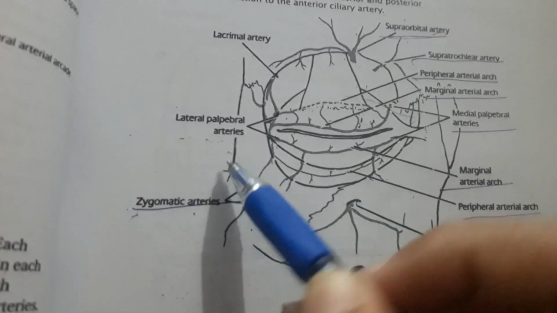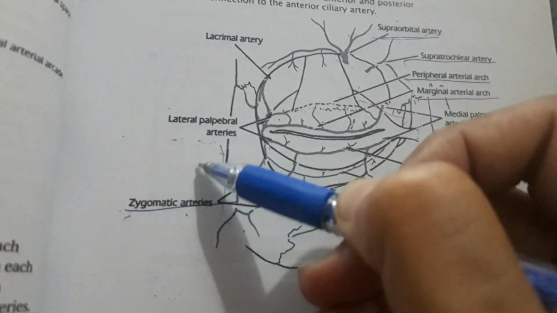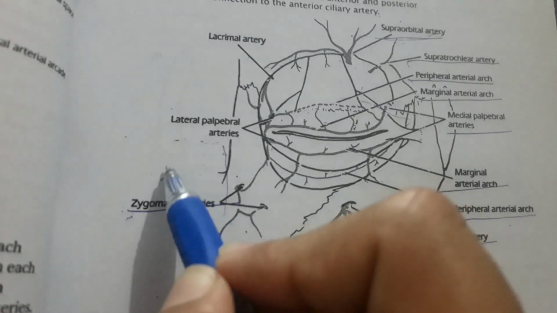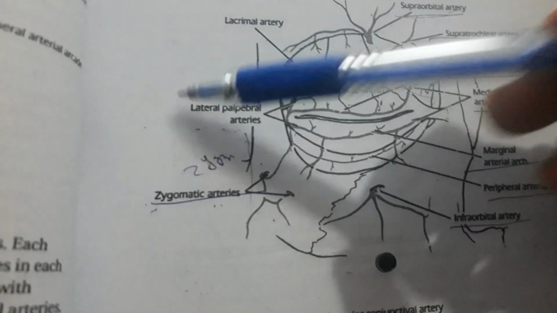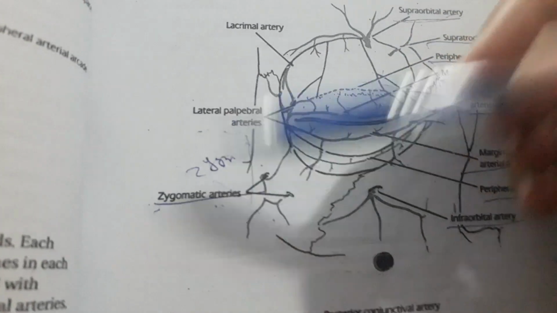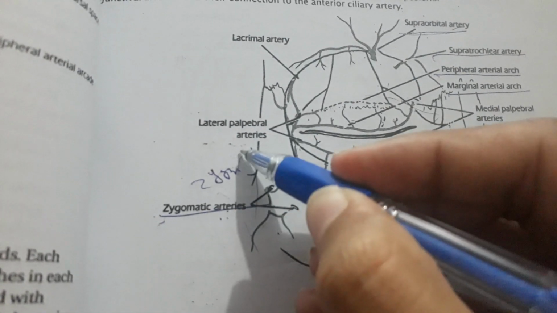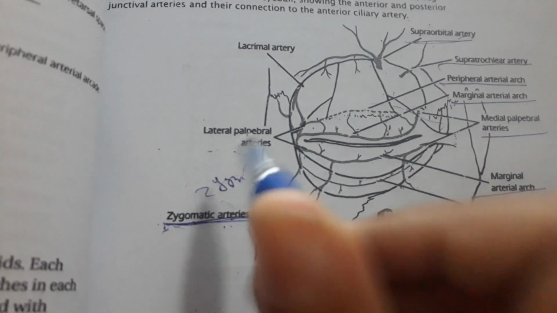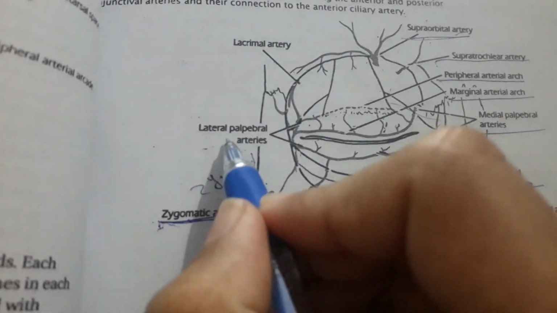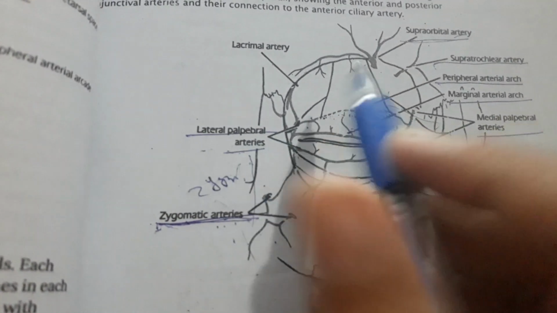The zygomatic arteries are named because they are present around the zygomatic bone. Bones have no blood supply, but the periosteum covering the bones does. Then there are the zygomatic arteries and the lateral palpebral arteries.